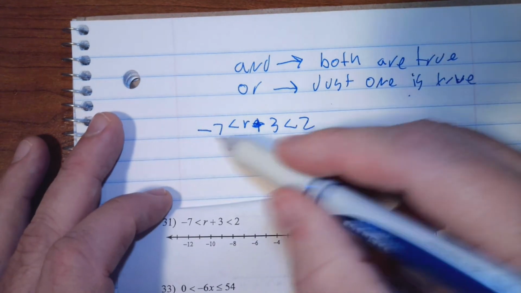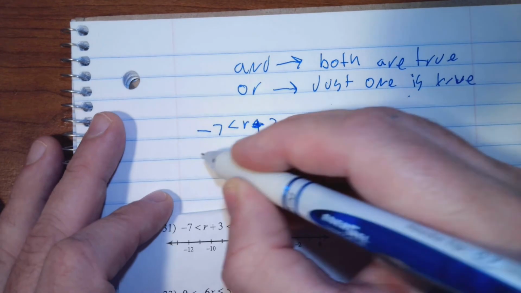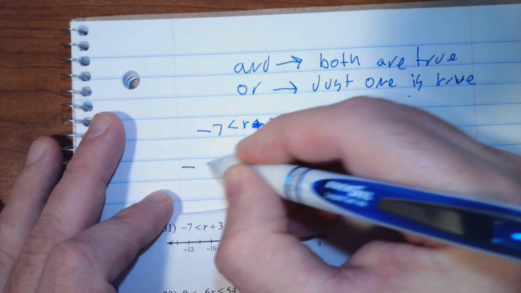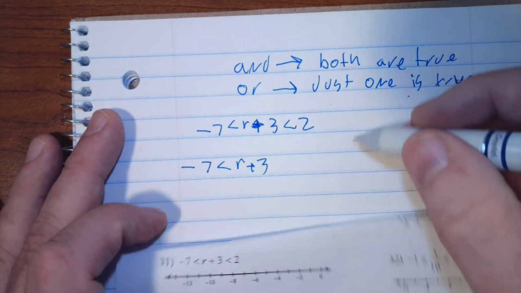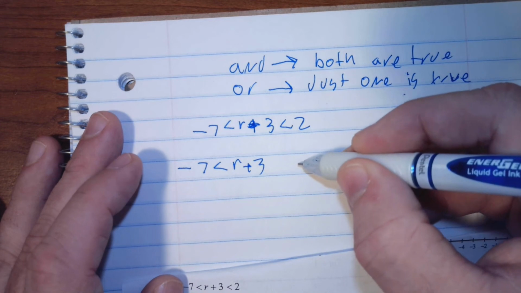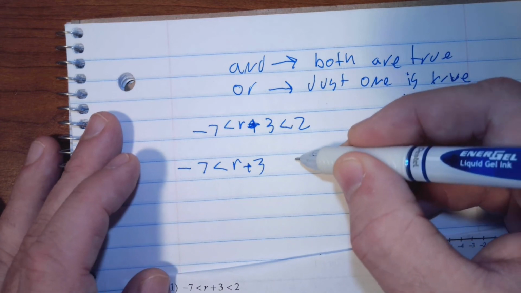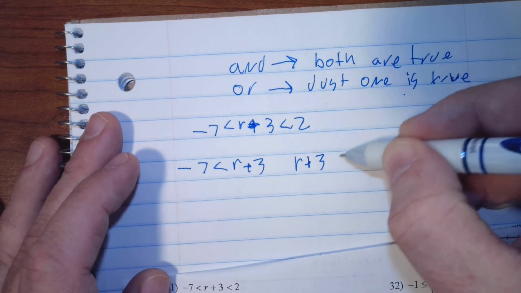All right. I have two answers. So this is what a lot of people have to do. So I'm going to rewrite this like this. And then I'll show you a different way to do it on a different problem. And r plus 3 is less than 2.